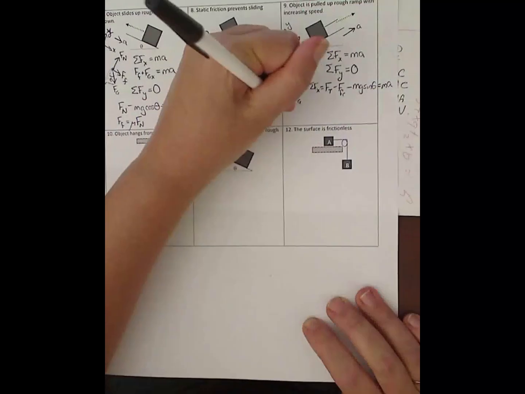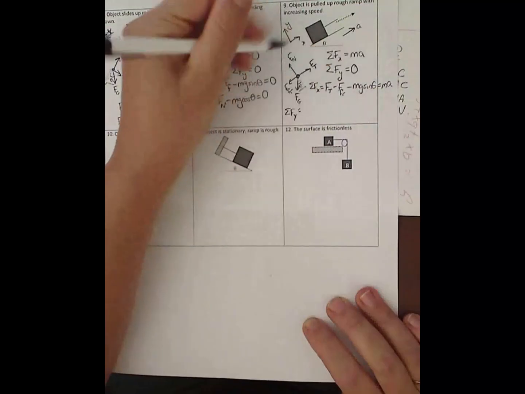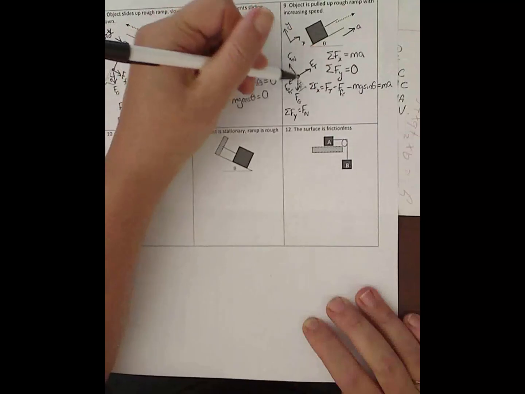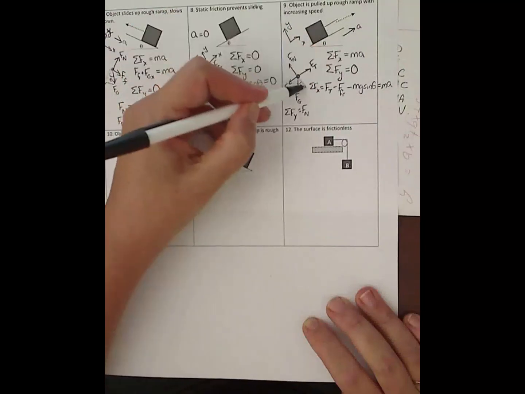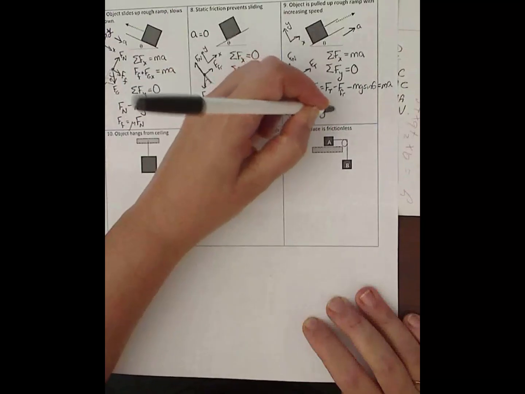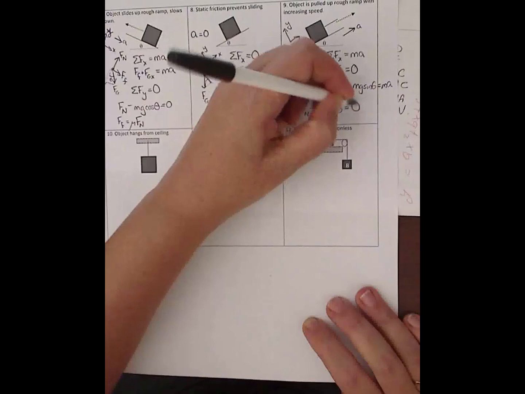In the y direction, I've got normal force straight in the y direction, and I've got the y component of gravity, which is this side of the triangle, minus mg cosine theta downwards, and that adds up to 0.